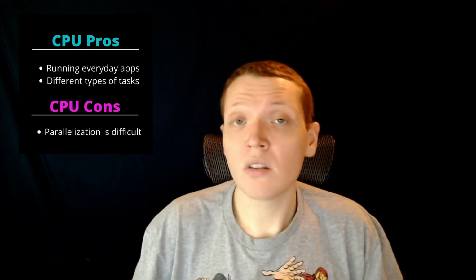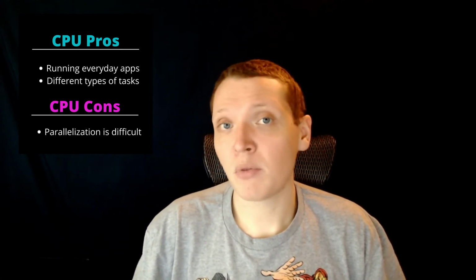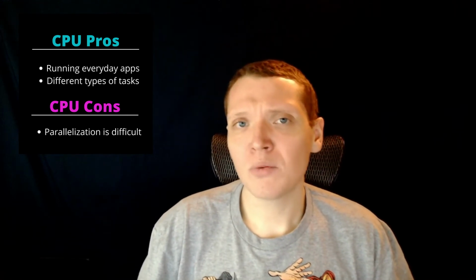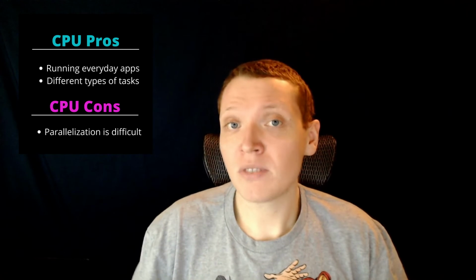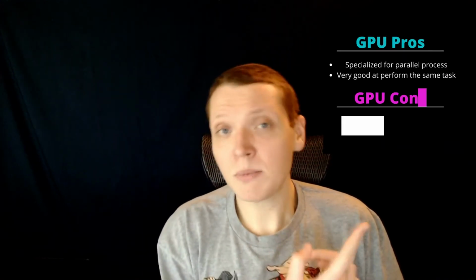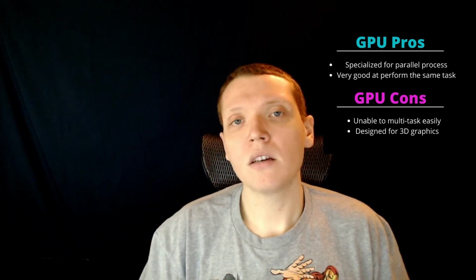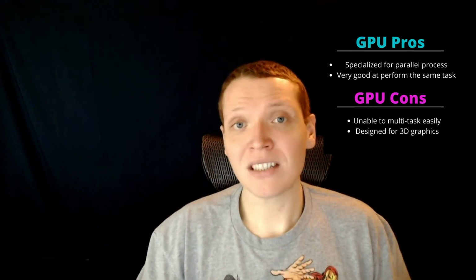So why is it important to have a GPU or a TPU for training machine learning models? Why can't I just use a CPU? Well, CPUs are good on a lot of things. They're great at running everyday apps that perform a lot of different tasks since they're built to do that. However, they weren't built to run the same sort of task a bunch of different times in parallel. That's where GPUs come in. GPUs are specialized for parallel processing, and they're able to do parallel processing so well because they only perform the same task as all of the parallel processes are performing.